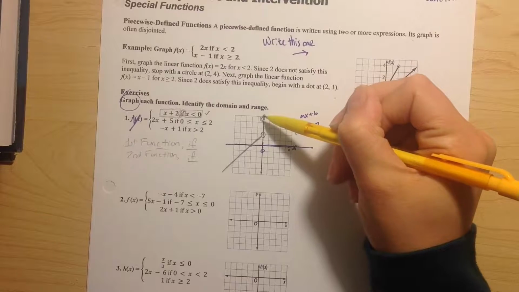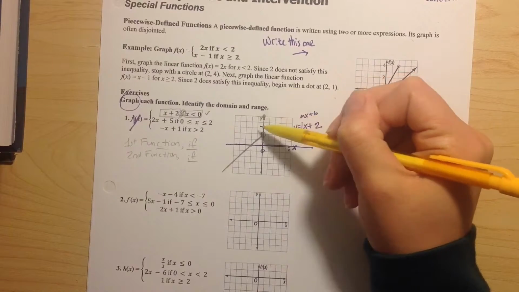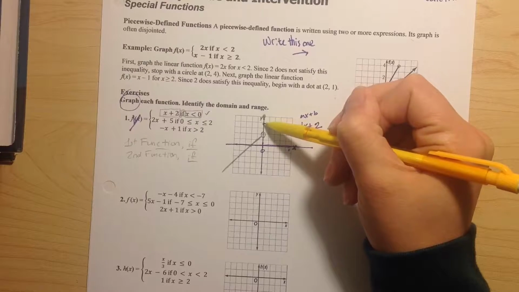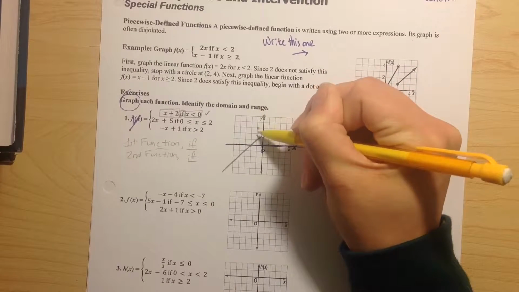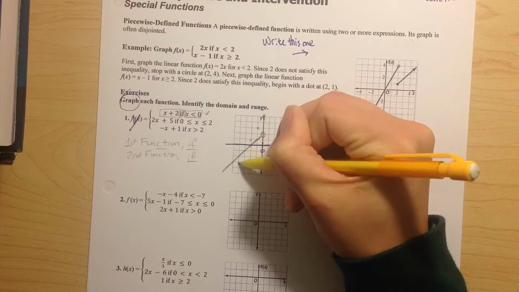Here we go. I could go up 2 to the right 1. I don't really have graph space for that right now, so I'm going to go the other direction. Down 2, left 1. Down 2, left 1. Down 2, left 1, etc.